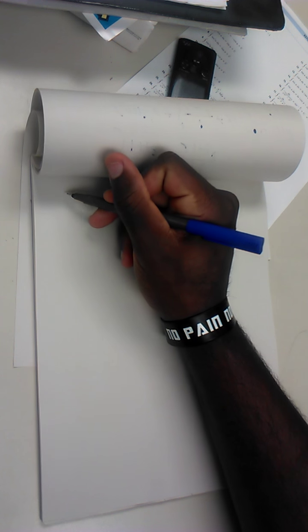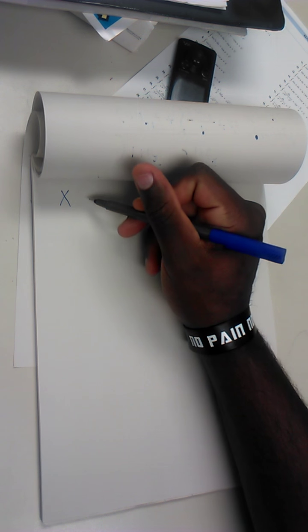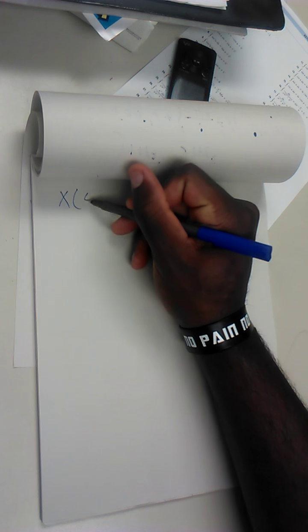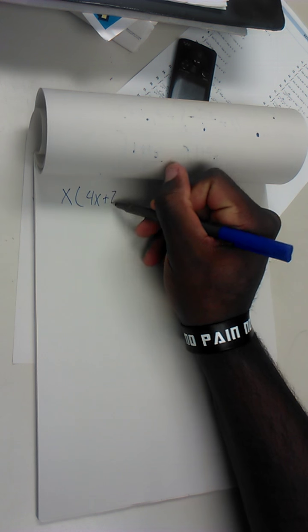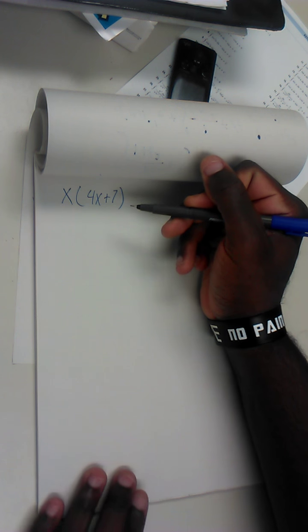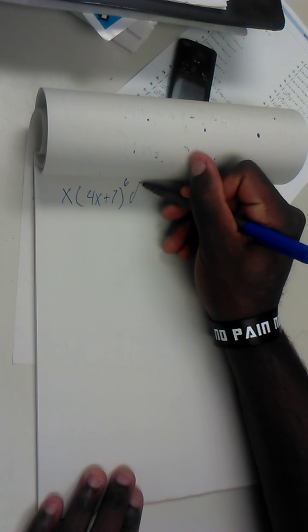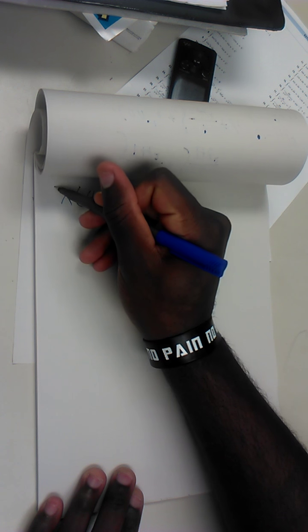All right, we want to take another look. So let's go ahead and do the integral of x times (4x plus 7) to the 6th dx.